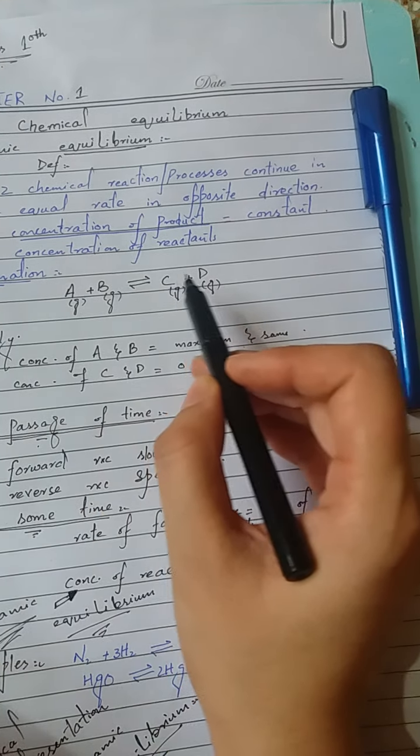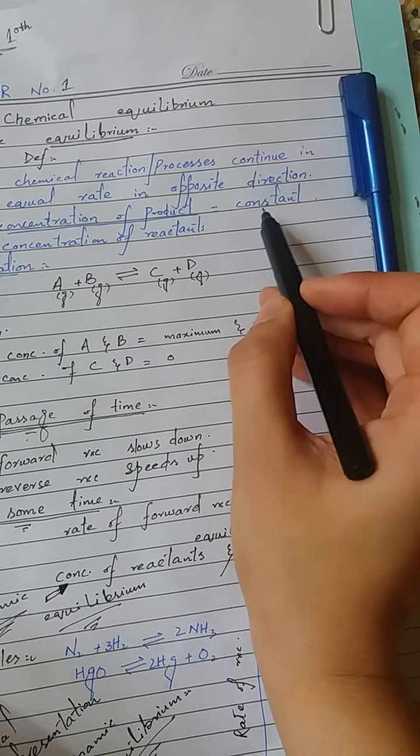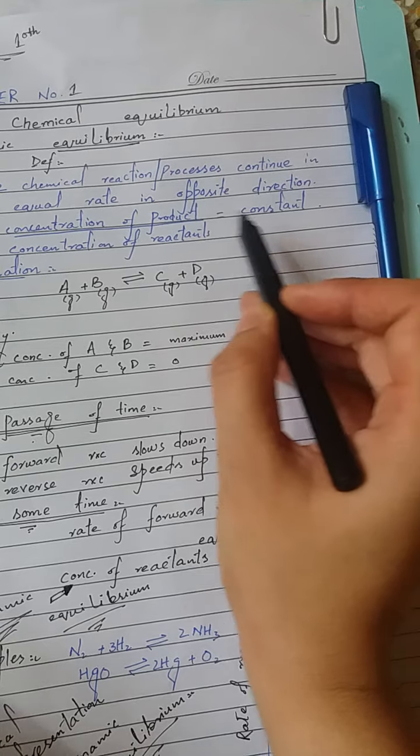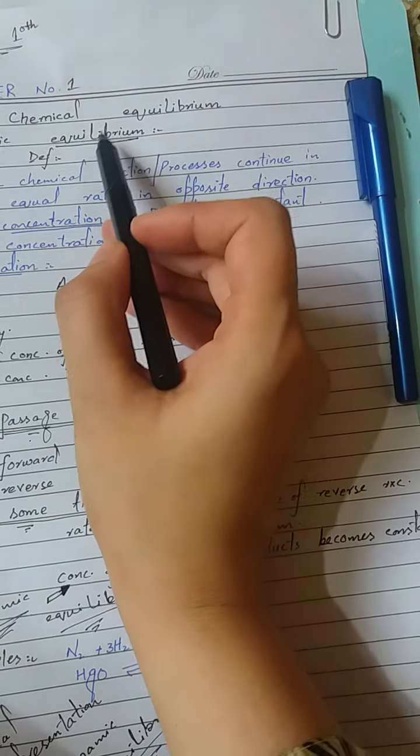Here the ratio of the concentration of products to the concentration of reactants must become constant, because the concentrations of product and reactant become constant at equilibrium.